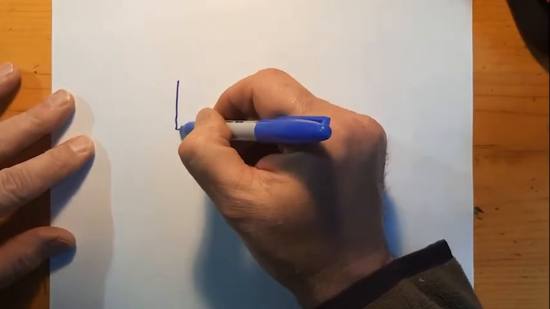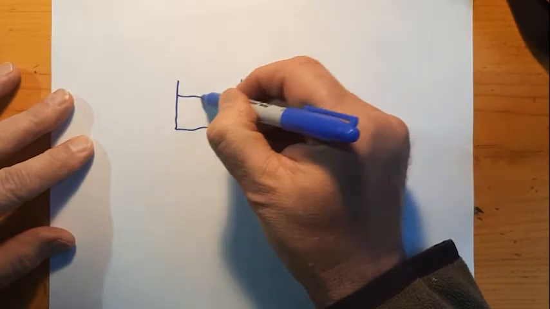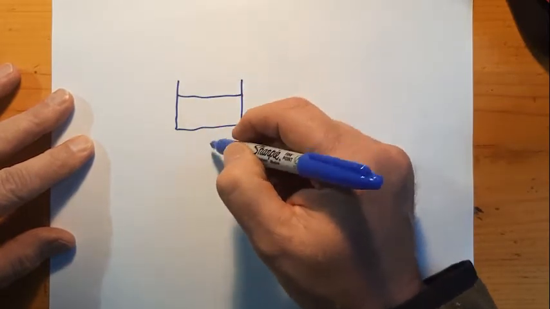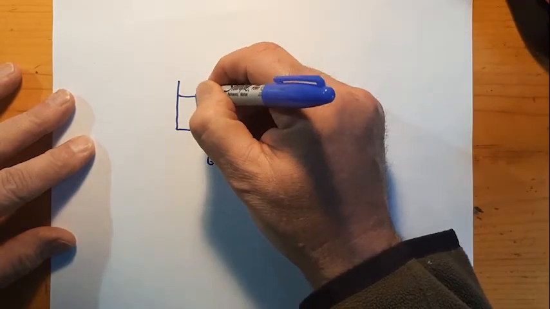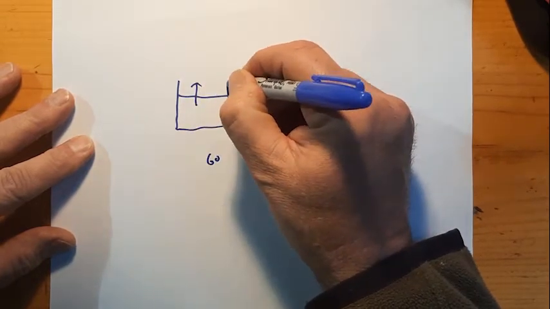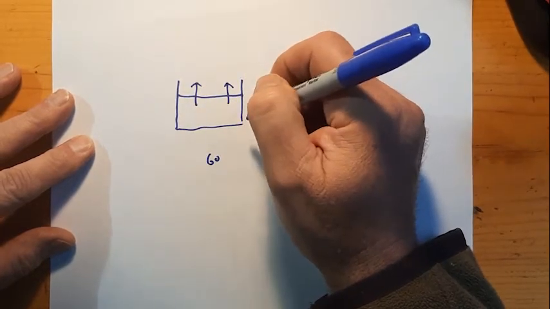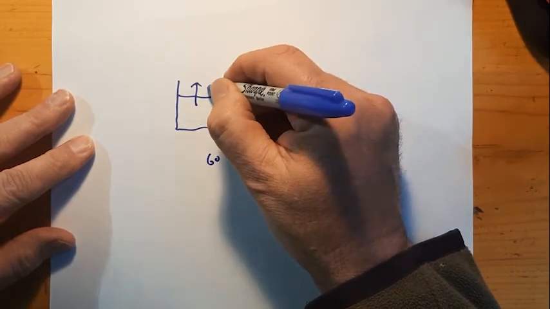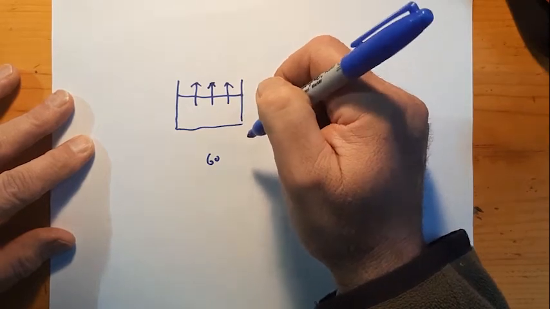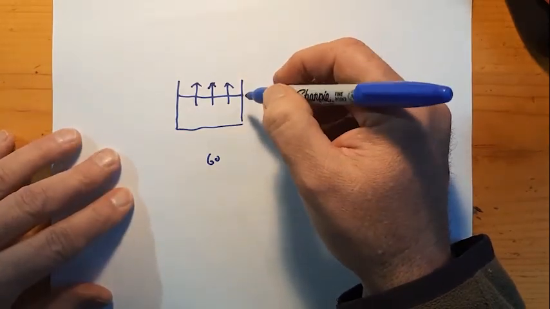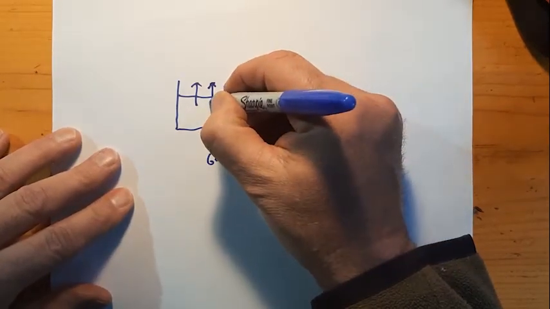Well, here's the deal where it gets useful. Say at 60 degrees, and I don't want to use a different color, but we've got this set up here. Well, I really should have at least one. Okay. And then what happens is we start to cool it down. Oh, shoot, that's supposed to be a down arrow. Sorry.